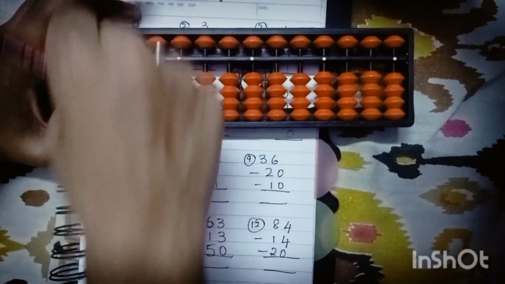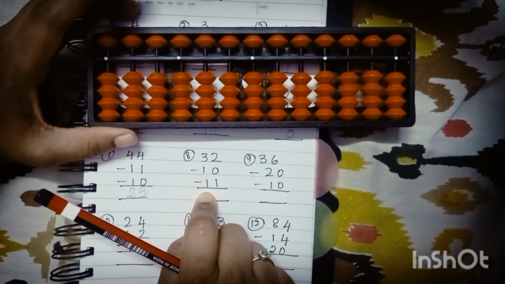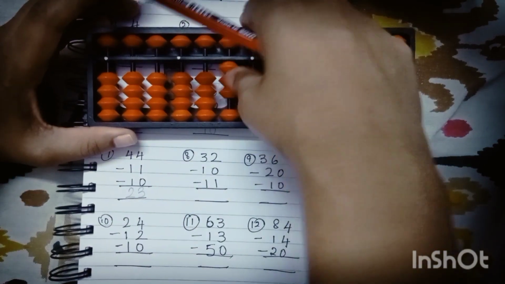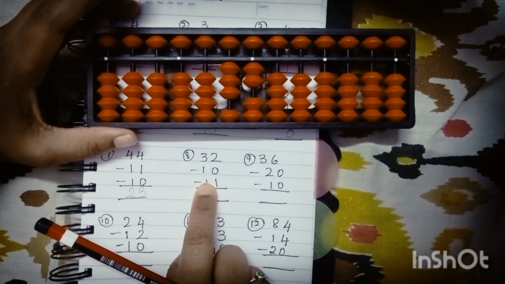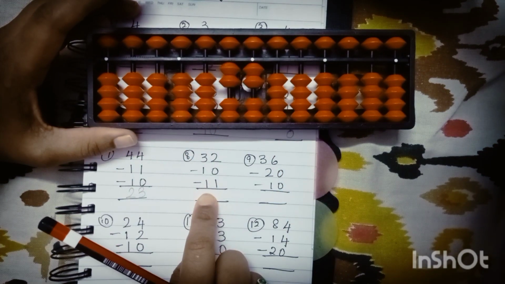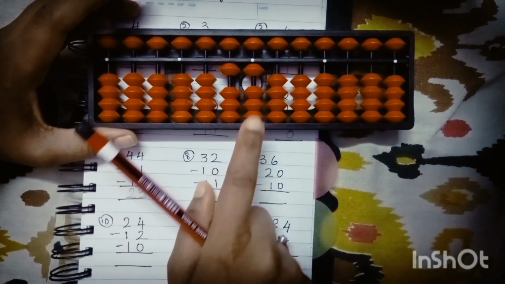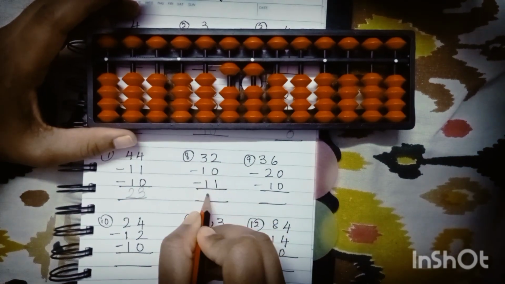Clear the scale. Next, 32 minus 10 minus 11. I'm going to add 32. I'm going to remove 10. Again now I'm going to remove 11. What is our answer now? It's 11.